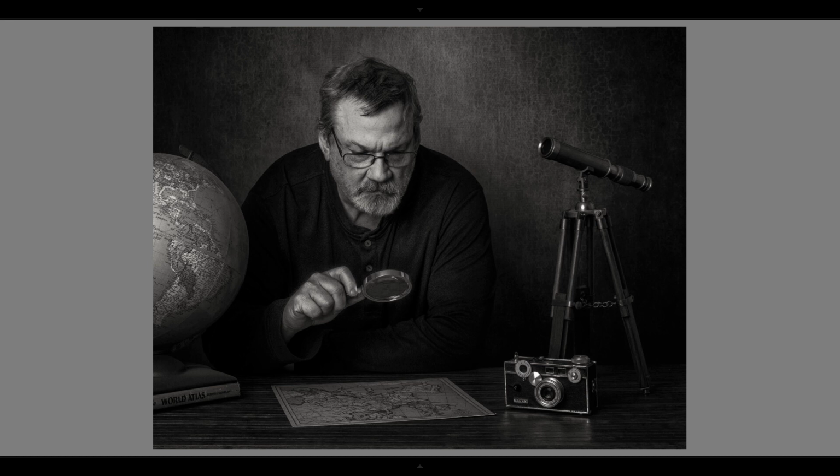Well-explored genre. And technically and compositionally, the picture all fits together, everything perfectly, everything's in focus, great background. You got just enough light on that telescope back there to have that fit in. If this were my image, maybe the only thing I would do would be to take the camera out and then not have it be a still life, because it's actually a good image otherwise.